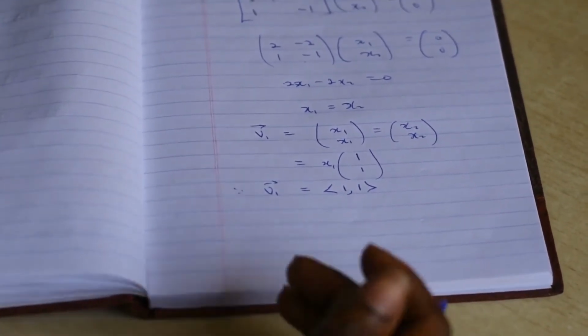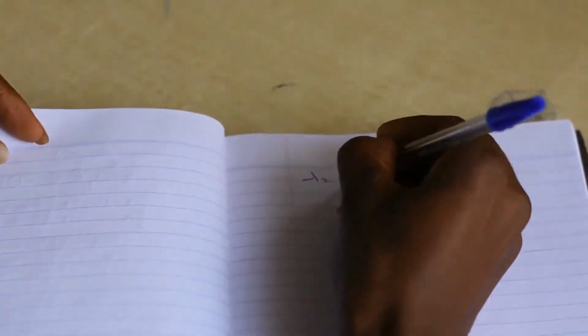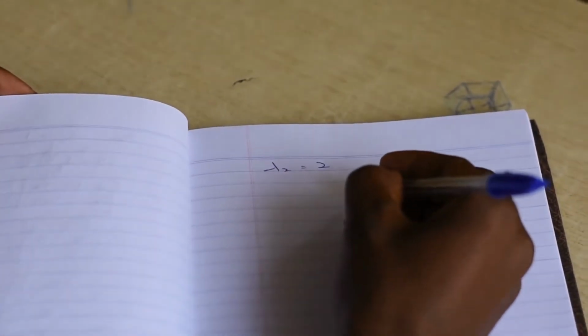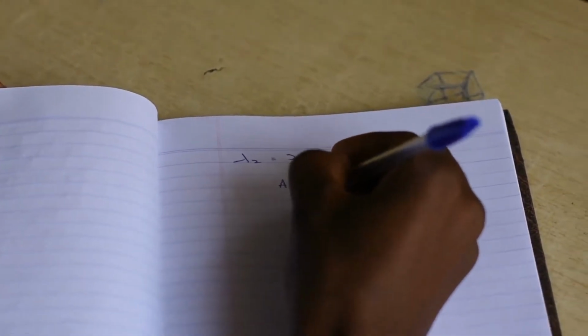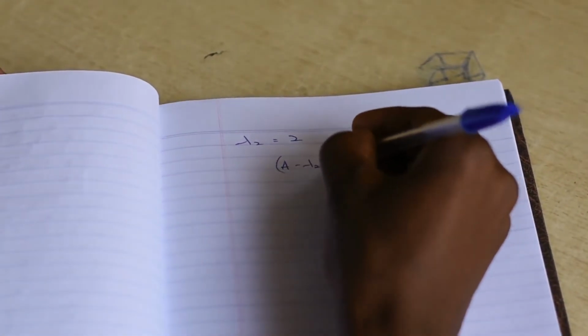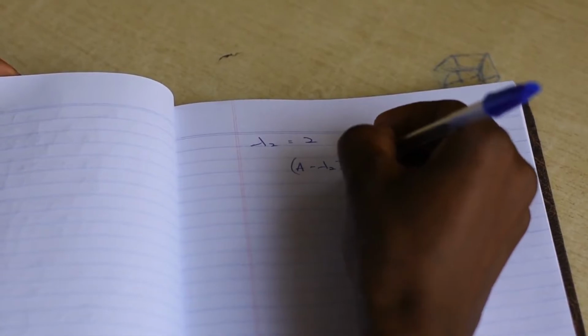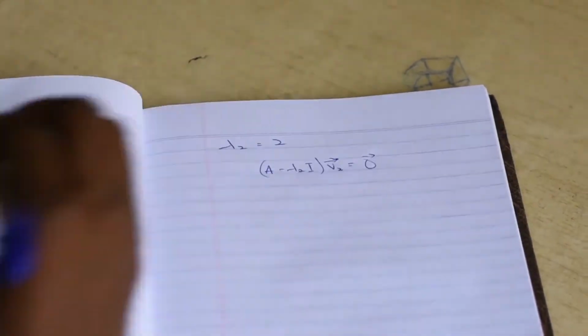Now let's take our lambda 2, which is equal to 2. With the same analogy, we try to find this one. This is our eigenvector for lambda 2, and it should give us the 0 vector.